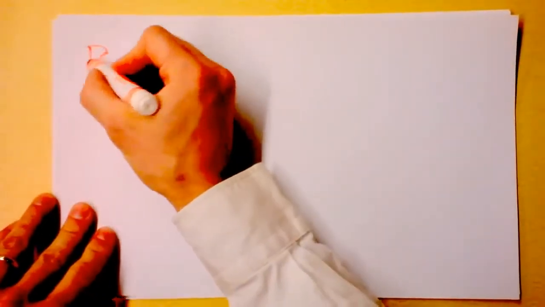If you want to have the power, wow, throw away this marker first of all.